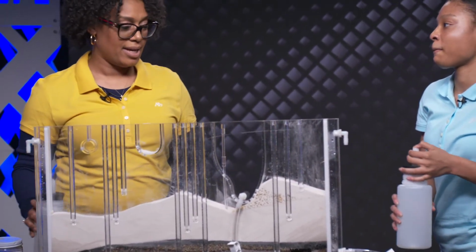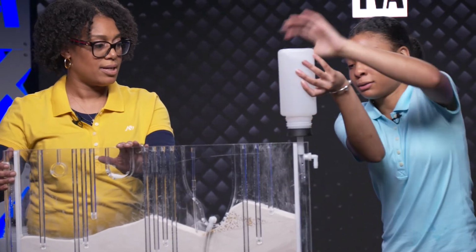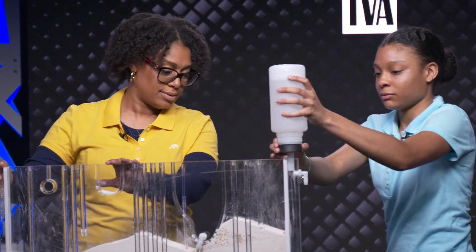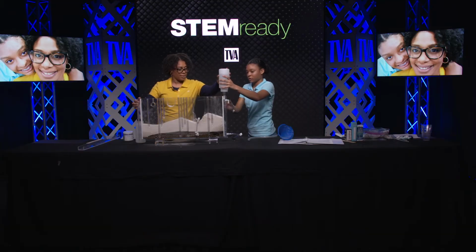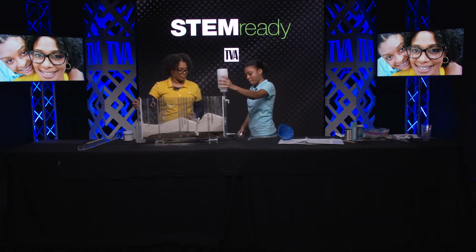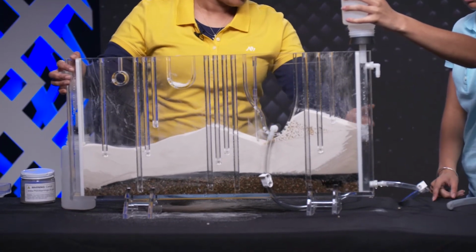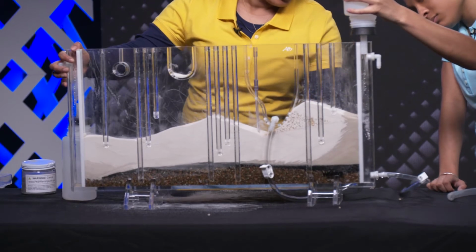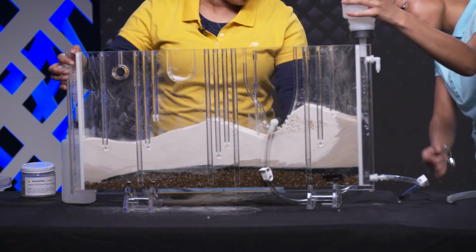Okay. And I'll hold this as you invert it. Just hold it in place. Now you can already see the water starting to permeate through our unconfined layer. Do you see how the sand is now getting wet as we pour the water inside the well?